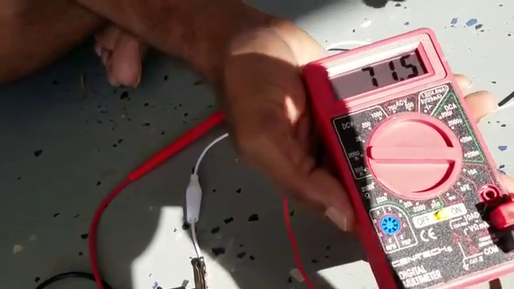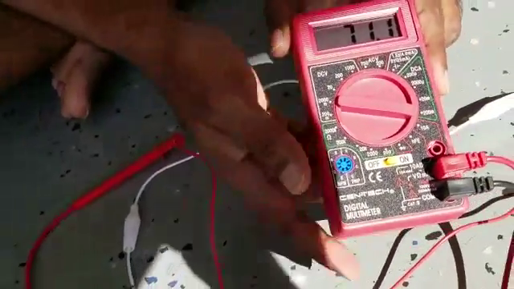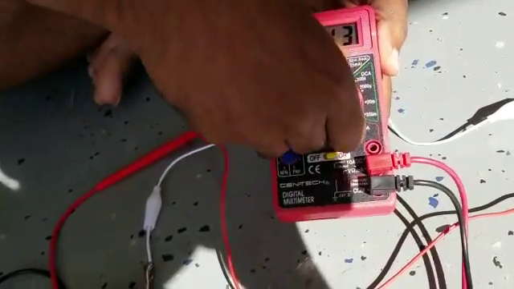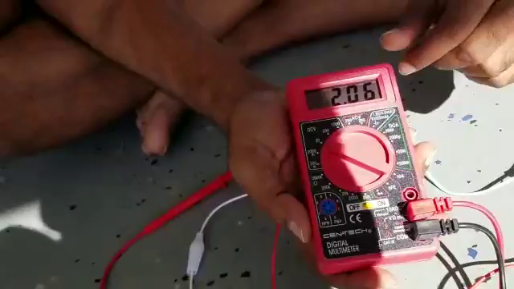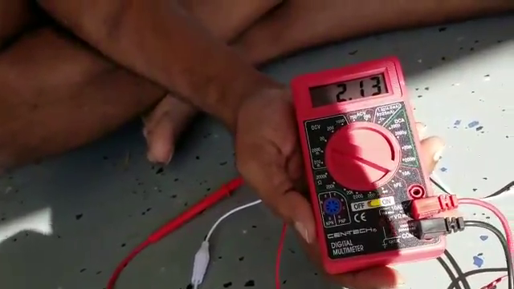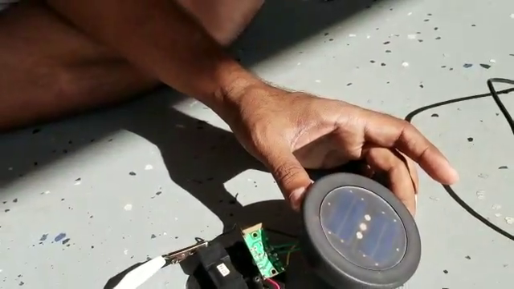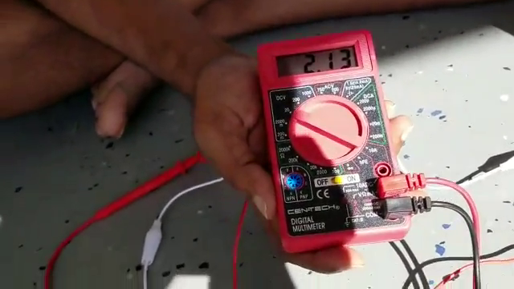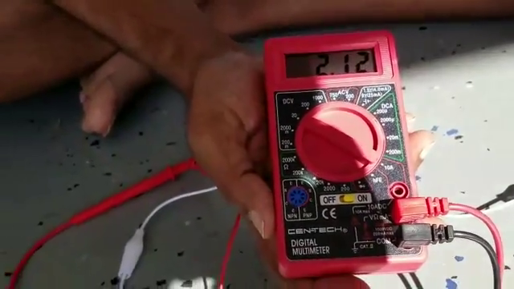So right now we are in the milliamp setting. I'm going to change it to volt setting. So now we have 2.06 and I'm changing the inclination of the sun. You can see the volt goes up. So it's not significant, but angle of inclination greatly influences the current.